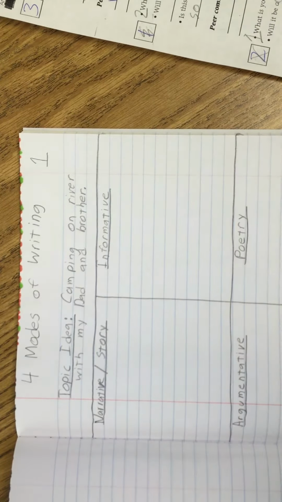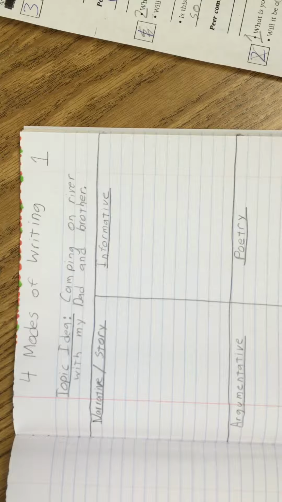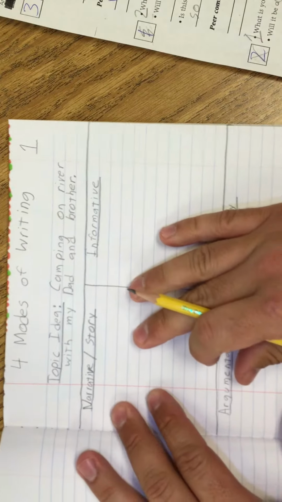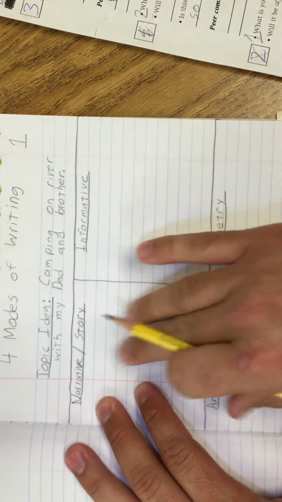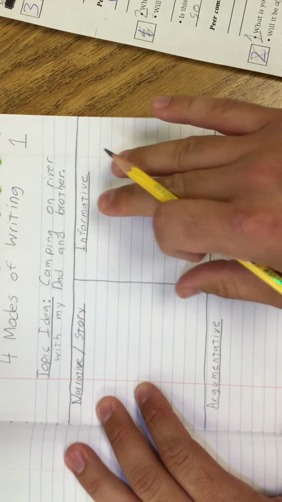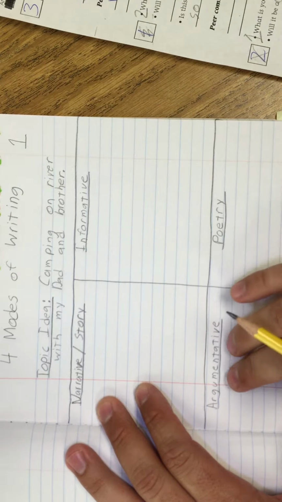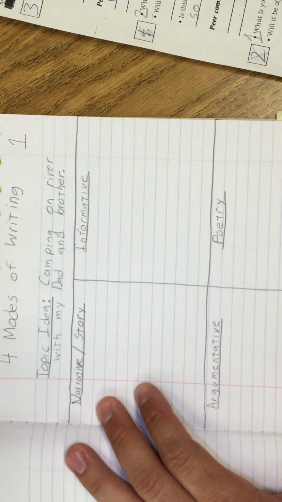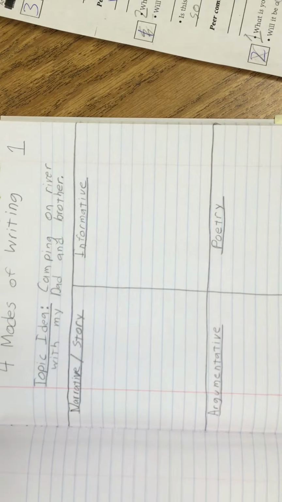And we're going to try different ways of writing about this. What we're going to do is just kind of pretend like this is the start of a narrative story, the start of an informational piece, the start of an argumentative piece, and the start of a piece of poetry. So, if this were a narrative story, I might want to start out with the hook technique of starting out with a really vivid description.